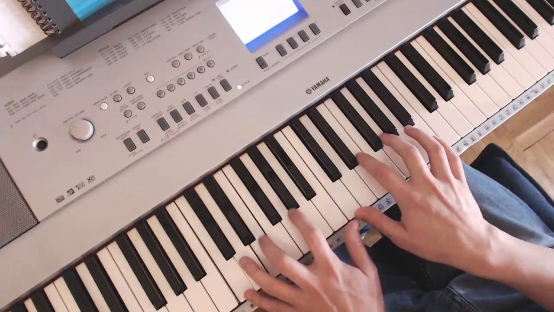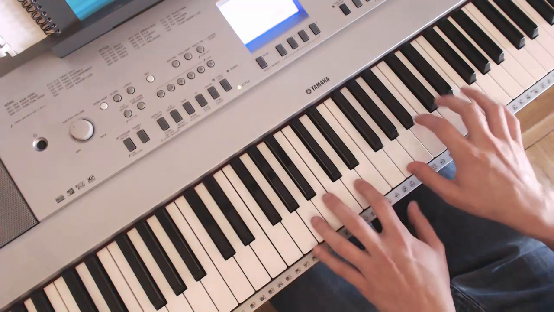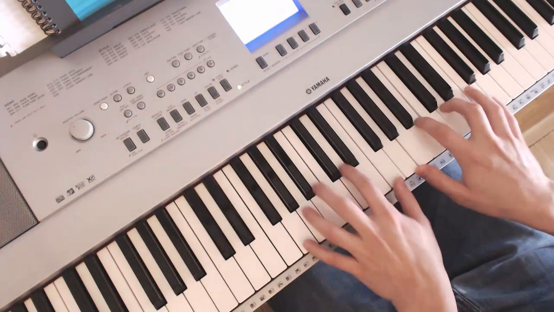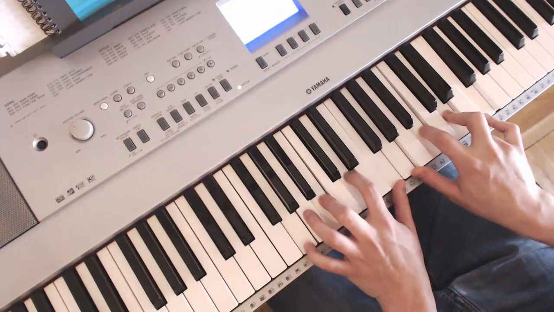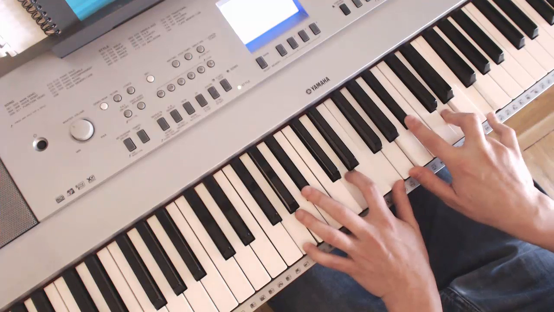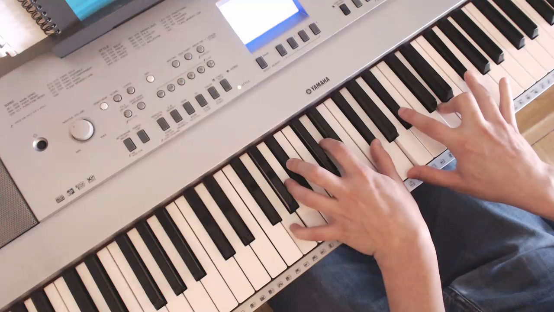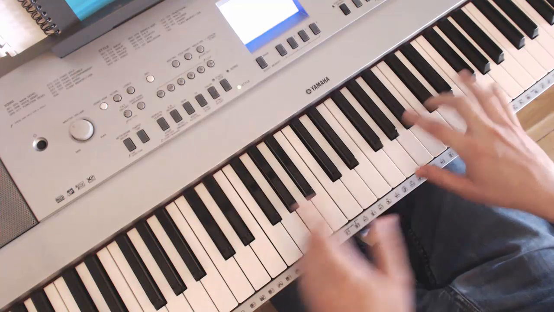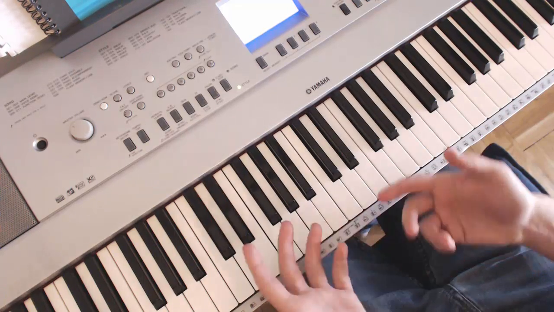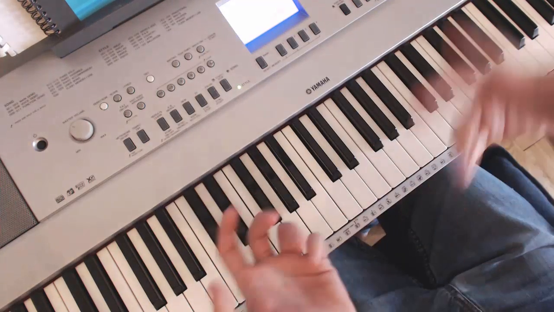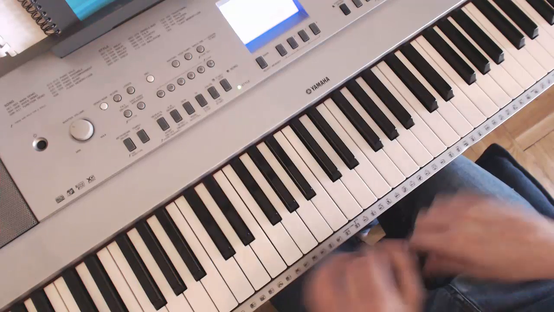So major 7, I'll do it in a new key. I'll do it in the key of G. G major 7, G7, G minor 7, G minor major 7. So there's 4 shapes to go through 12 keys. Okay, that's only 48 things to do, but play with it for a few weeks.